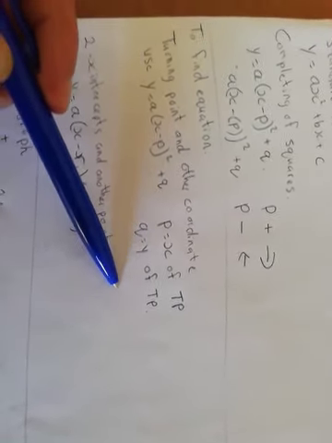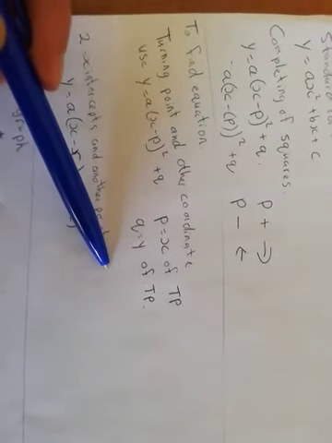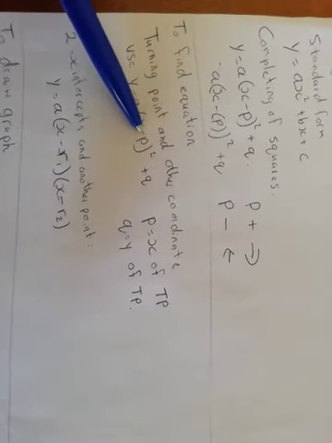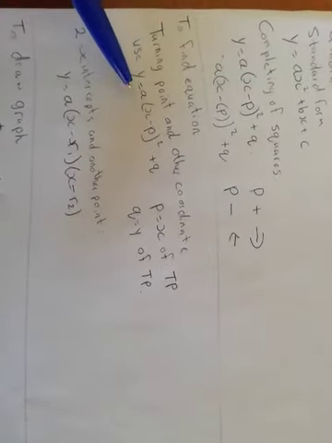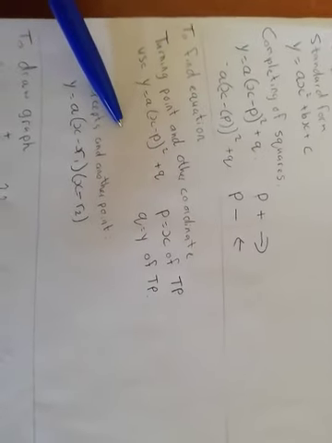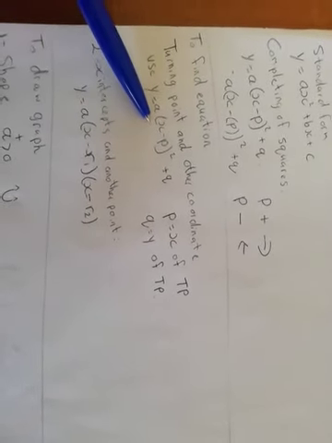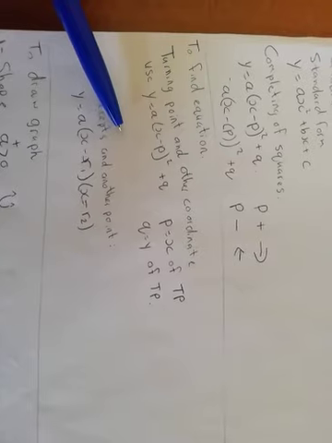So if they give you a turning point of (2; 5), you have x minus 2 squared plus 5. To find your a value, you substitute the third coordinate they give you and solve the equation that way.